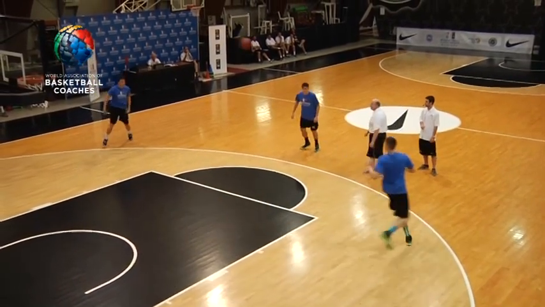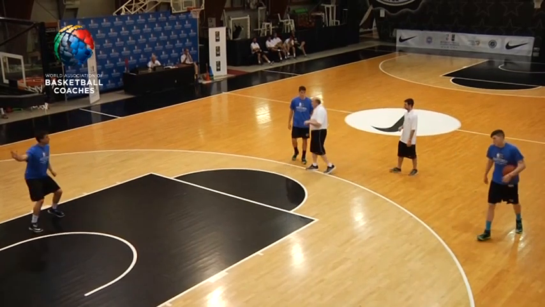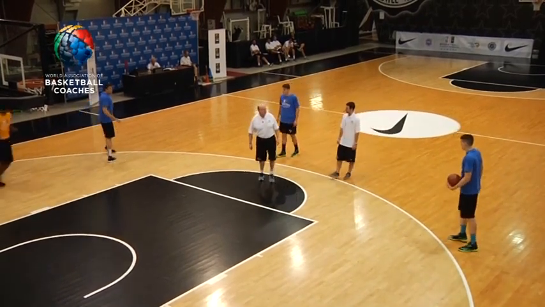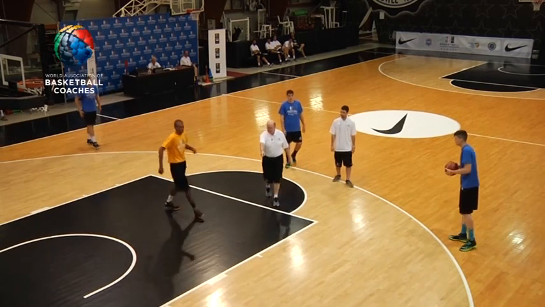Okay, hold there. Stop. Let's get you out. The third way that we can reverse the ball is through the post. So you're in the post.